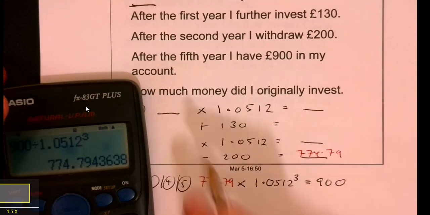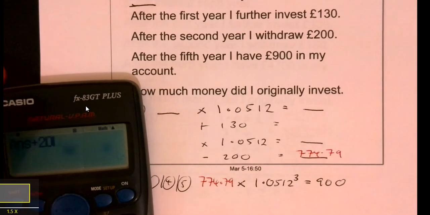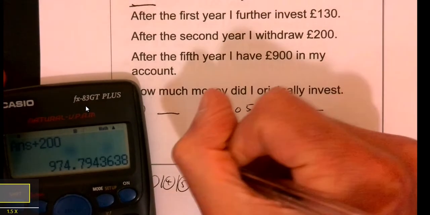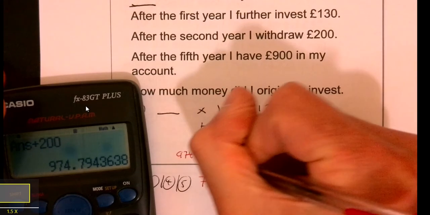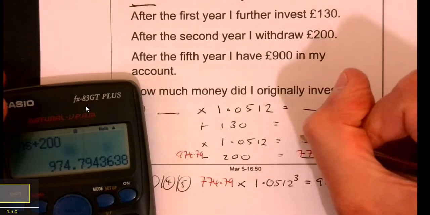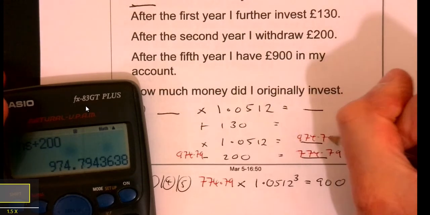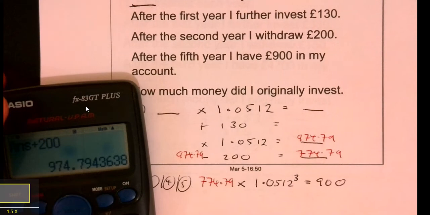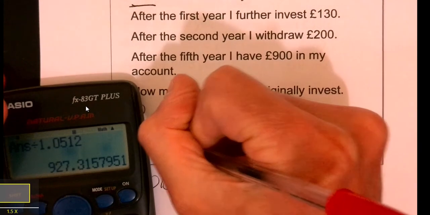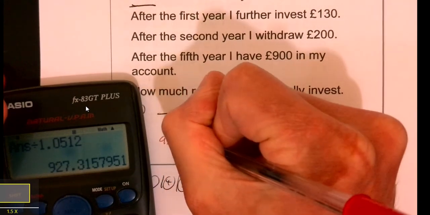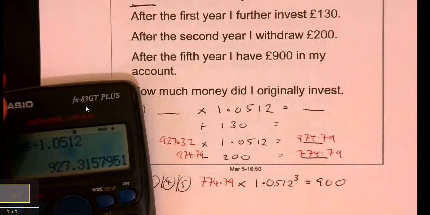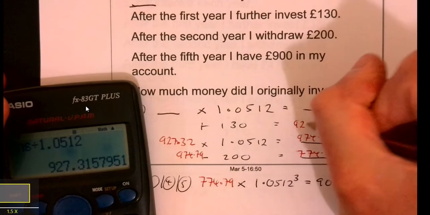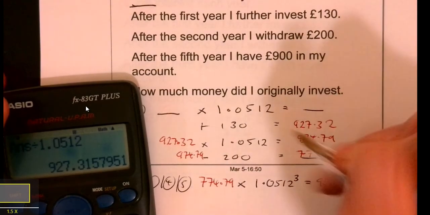79. Right, let's put the 200 back. So add the 200. 974.79. Undo that bit. So divide by 1.0512, equals 927.32. And we are so nearly done.